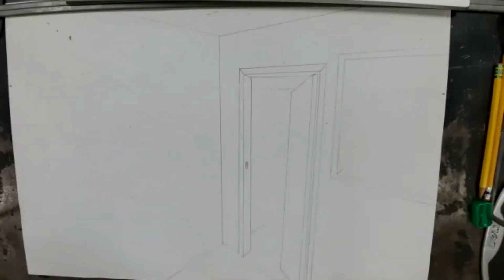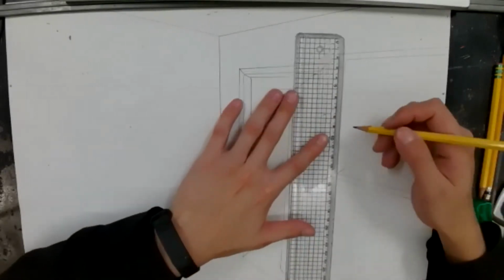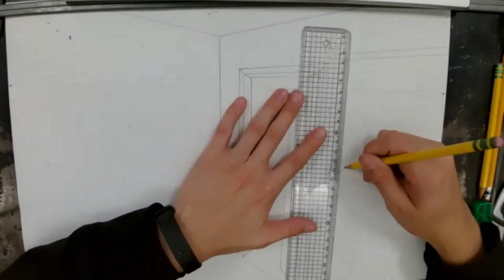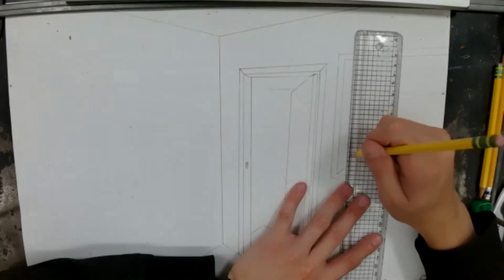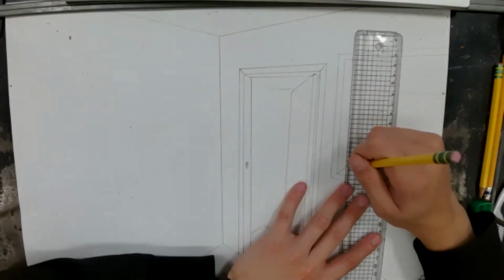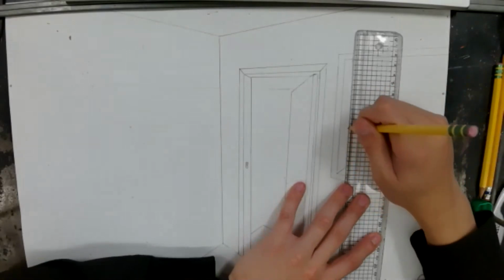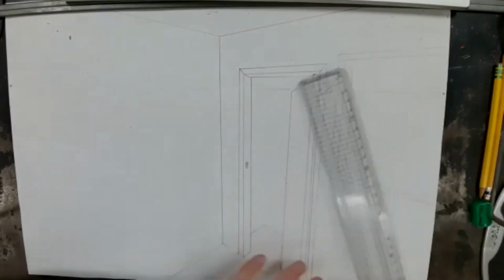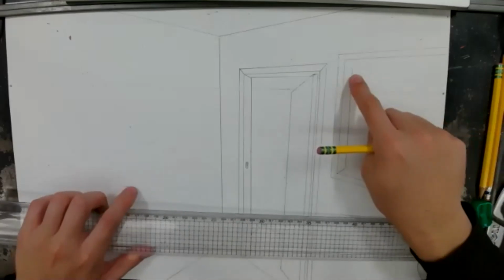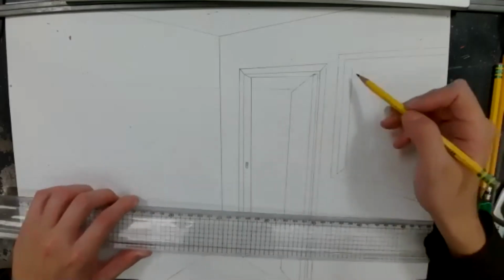And now we make a vertical line, up and down. And again, you're going to be able to see the top of the window, so we're going to leave some space.